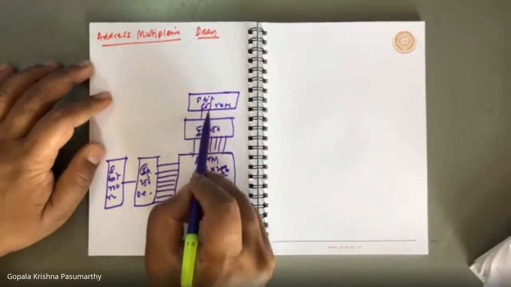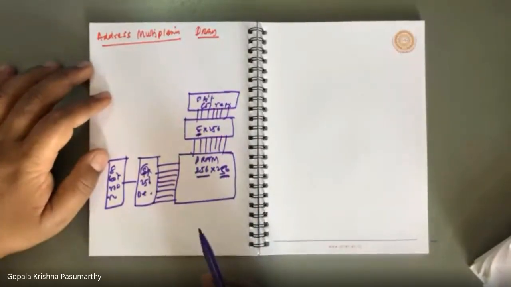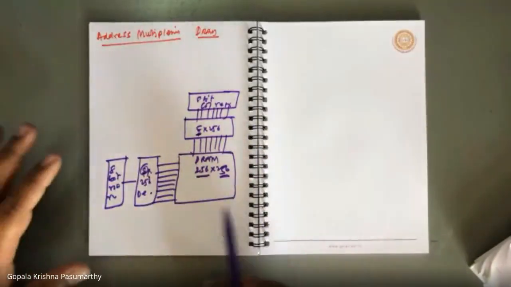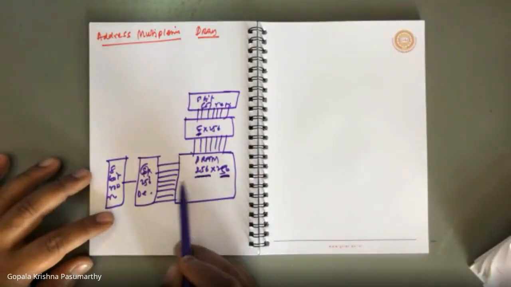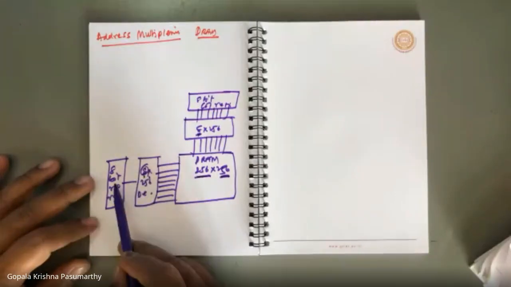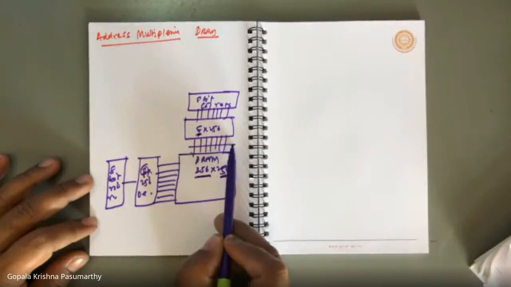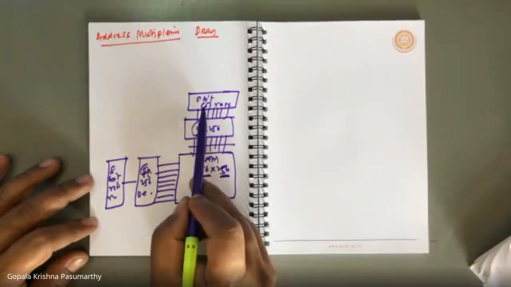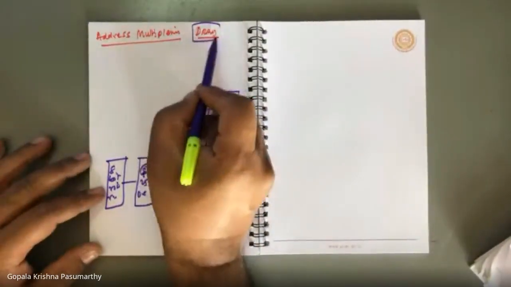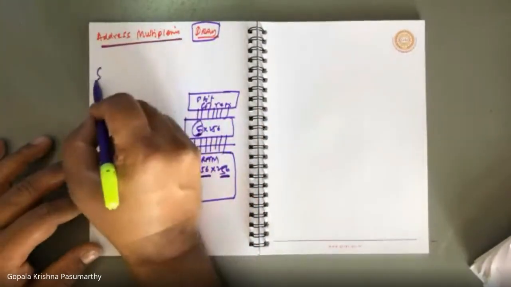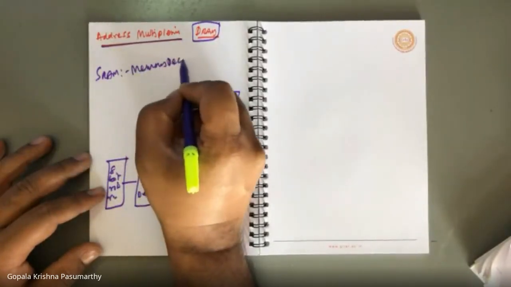See, this is a 256 by 256 memory array, meaning 256 rows and 256 columns. To decode 256 rows we need 8 bits, and the 8-bit address is stored in the 8-bit row register. Here also 256 columns are there, which require an 8-bit address, stored in the 8-bit column register. That's all, nothing else. So in dynamic RAM we call it address multiplexing. In static RAM, with the same concept, we call it memory decoding.